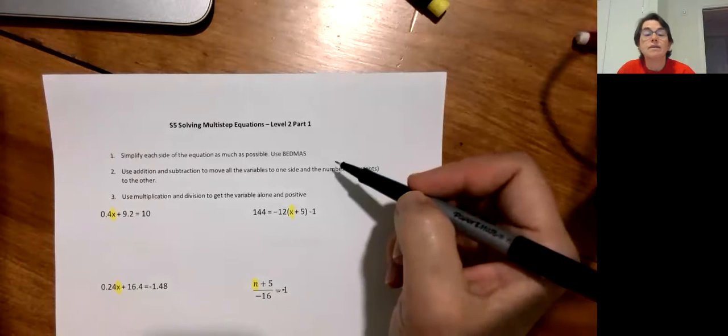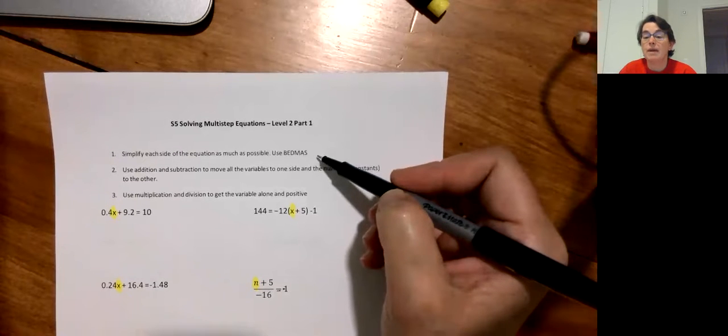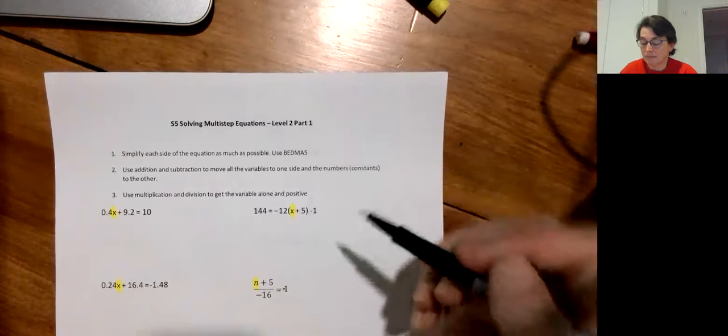I want to start by reviewing the steps. So first thing you want to do is simplify each side of the equation as much as possible, and you're going to use BEDMAS to do that. Make sure you do that first. It'll save you so much time and grief. The last few videos you haven't had to do that, but these ones I'm going to step it up and make them a little more challenging.